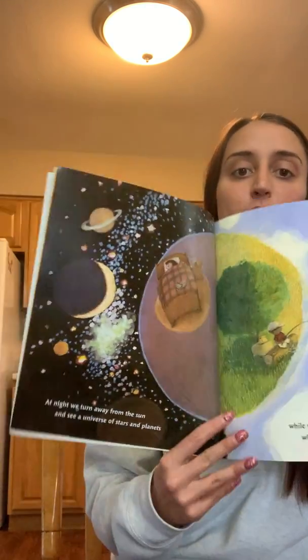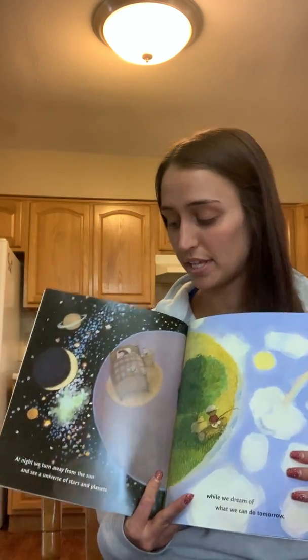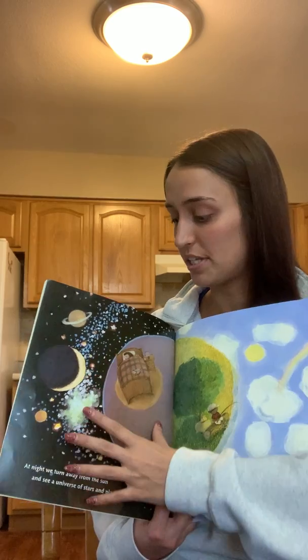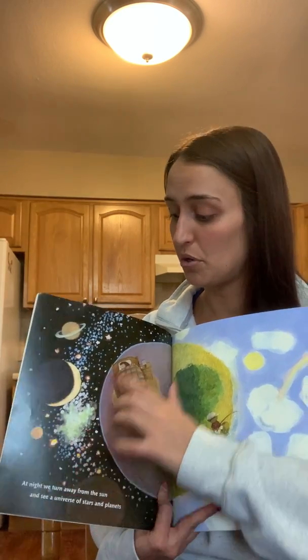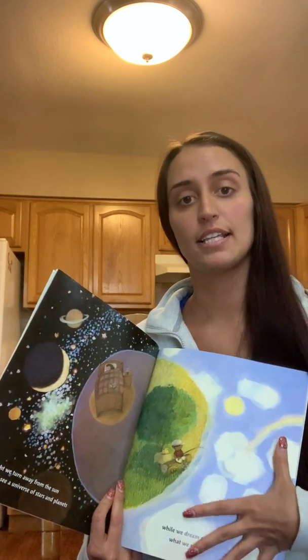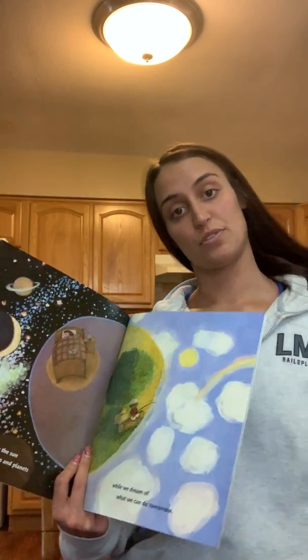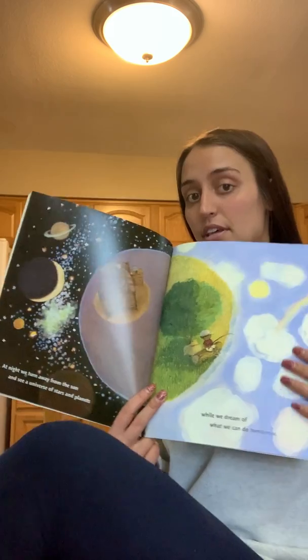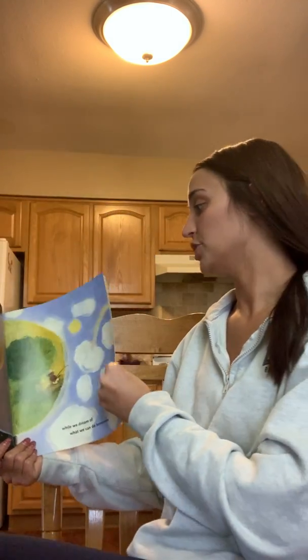I'd like to stop here and point out that I really personally enjoy the illustrations. I like that in the fold of the book on this side, we have nighttime and you can see the moon and the stars. And on this side, it's daytime and there's the sun, the clouds. I personally just really enjoy how they illustrated this page.